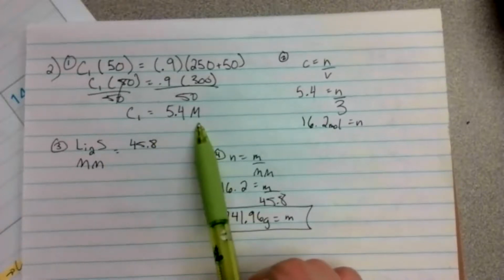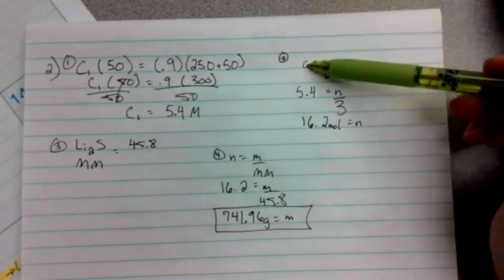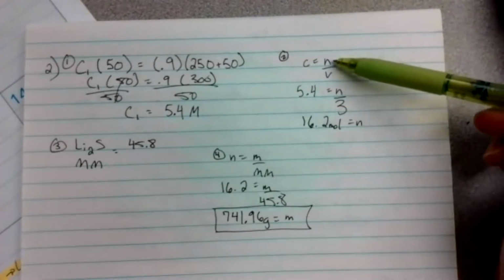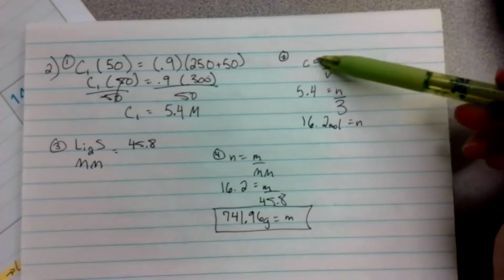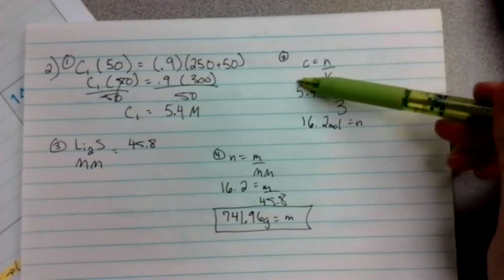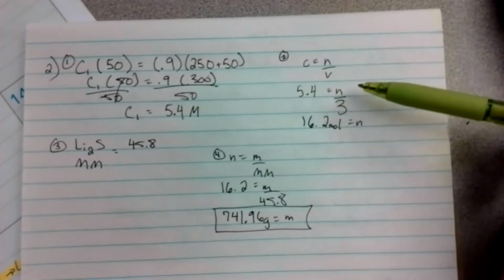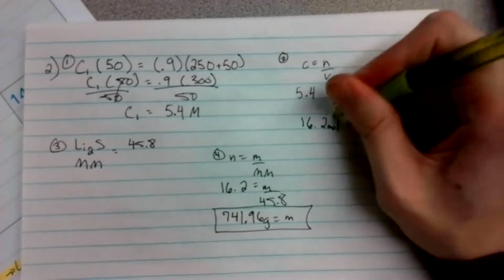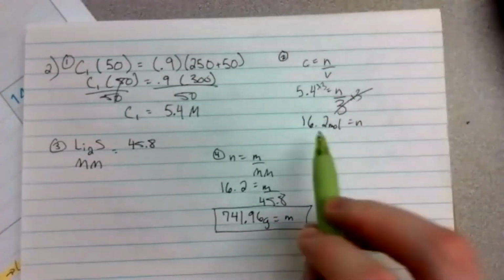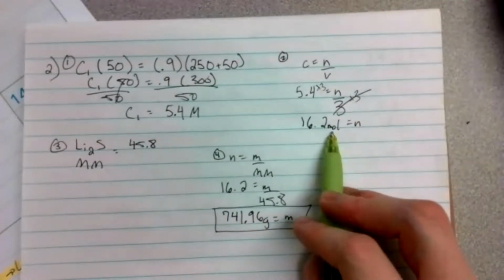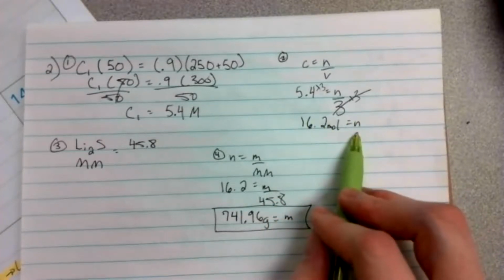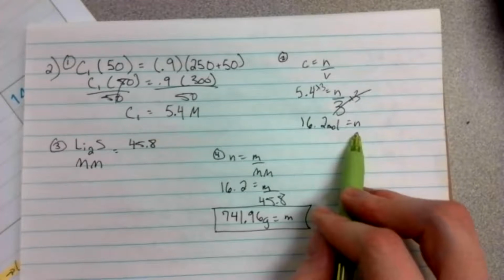Once we have that concentration, we can use C equals N over V to find moles. Anytime we're converting between moles and concentration, we can always use this formula. So we plug in our 5.4 molar, plug in our 3 liters, and then we just multiply by 3 in order to get 16.2 moles. So that is how many moles of solute were used to make our stock solution.